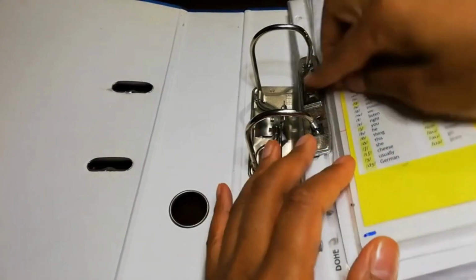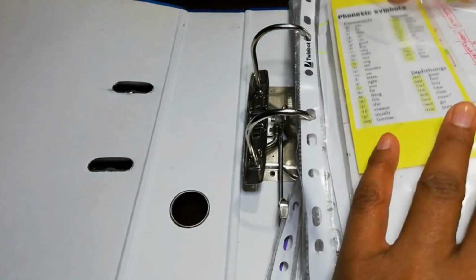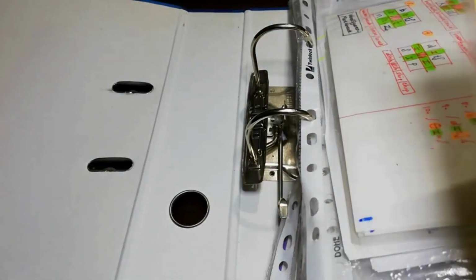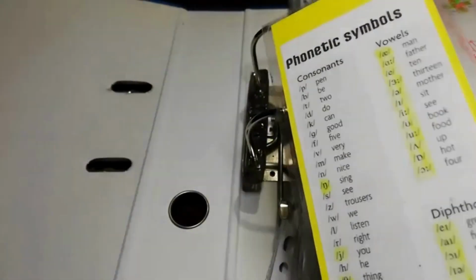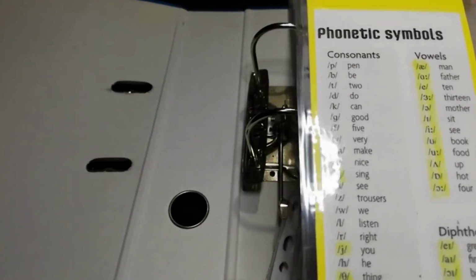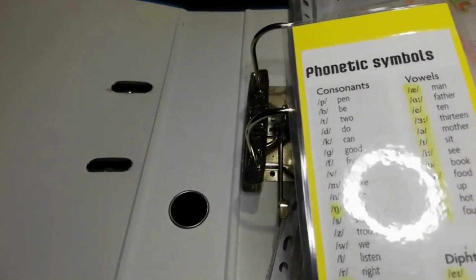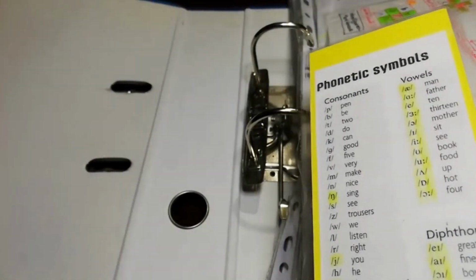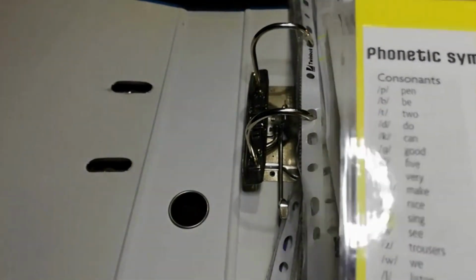Okay, so here's another folder, and in this folder I've got little phonemic chart bookmarks, and again you can create these and hand them out to your students, and they can use them in a variety of ways. They can use them as reference points, to put on the board next to them when they're doing a board activity. They can just keep them as bookmarks. So they're just little fun things to have.